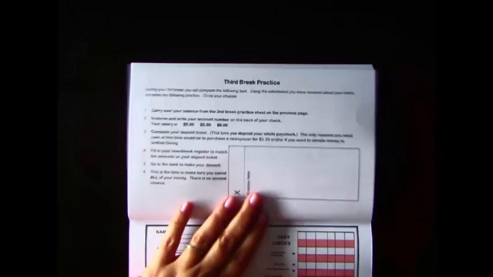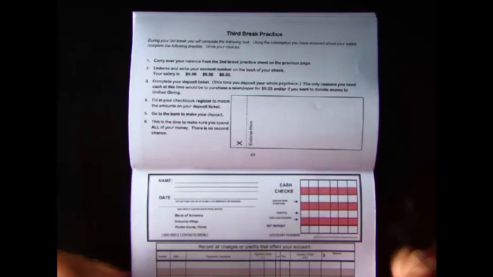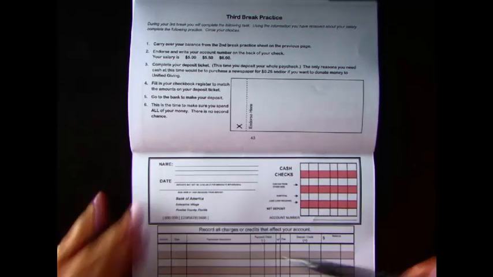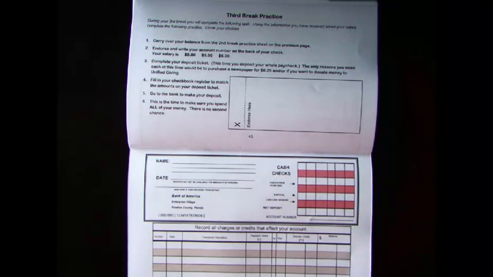So now what I want you guys to do is you are going to do break 3 practice on your own. Okay, so you're going to do it just like we did the last 2. Walk yourself through the steps, working with endorsing your check, filling out your deposit ticket, and filling in your checkbook register. Okay? And then at the end of today, you are going to turn in pages 35 through 38, where you filled in the blanks and filled in the check, the register, and the deposit ticket based off what those paragraphs were telling you. And then you're going to turn in pages 43 and 44.